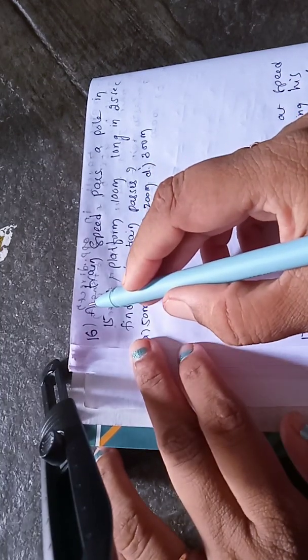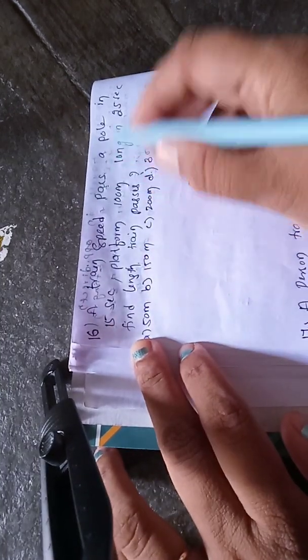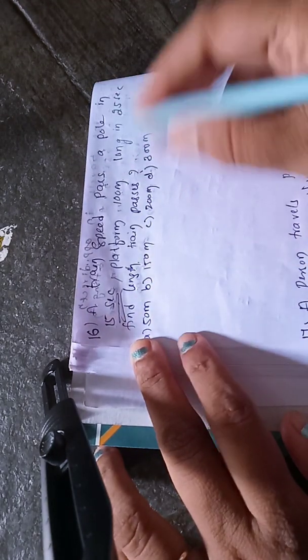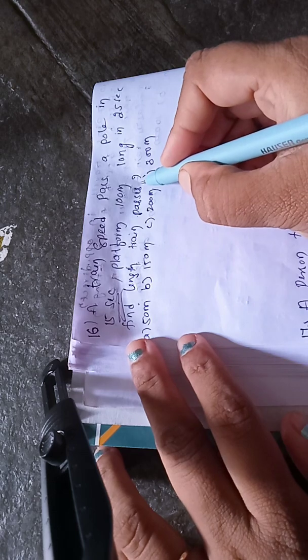So, 16th question: a train passes a pole in 15 seconds and a platform 100 meters long in 25 seconds. Find the length of the train.